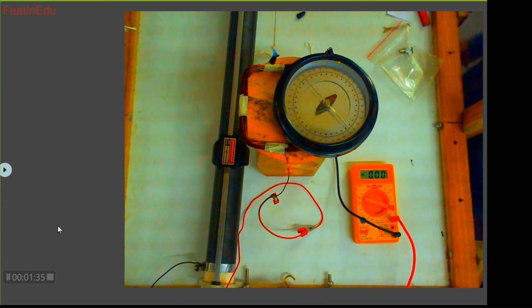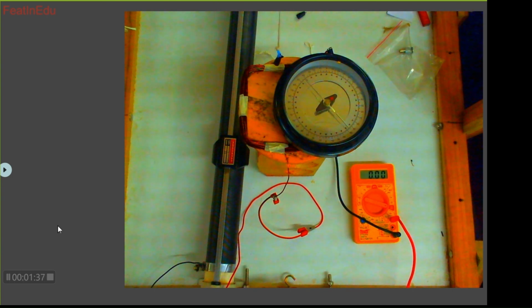Magnetic field is created. Okay, so the current will flow in the coil, magnetic field will be created. Good. Compass will deflect according to the relative magnet. And what about this magnet which is suspended? It will also experience force. Good. Very good. This is the first level observation.